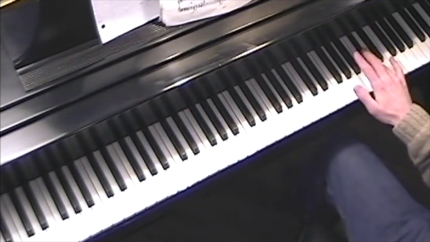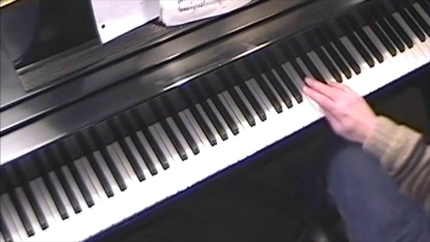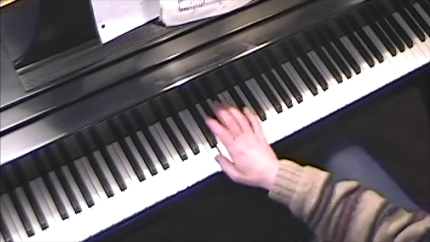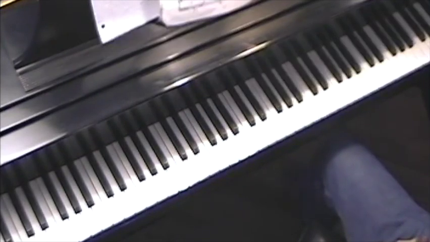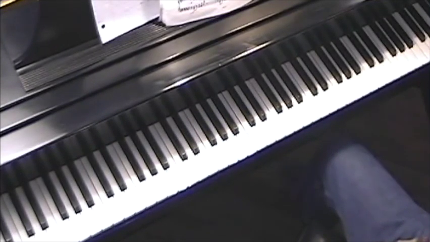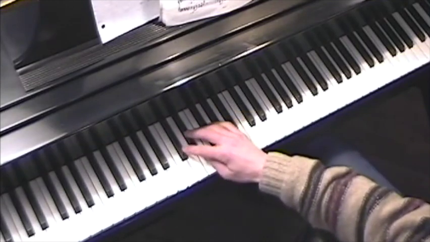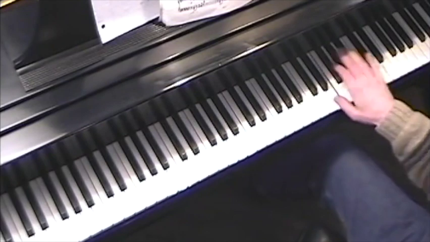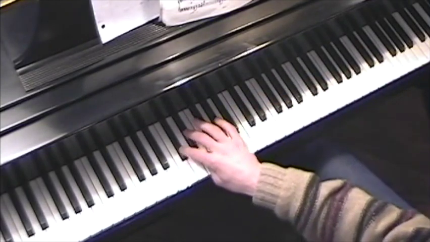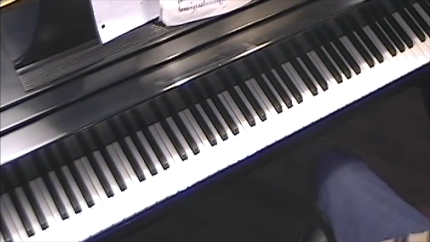And then let's go down in the major. Here's an example where we ascend in a major mode and then descend in the minor mode. So look what happens. Sudden change of color there.